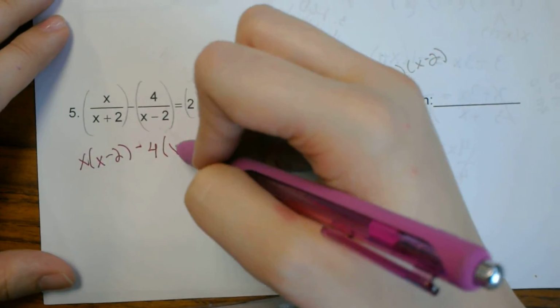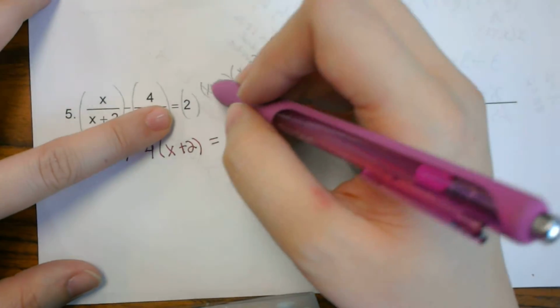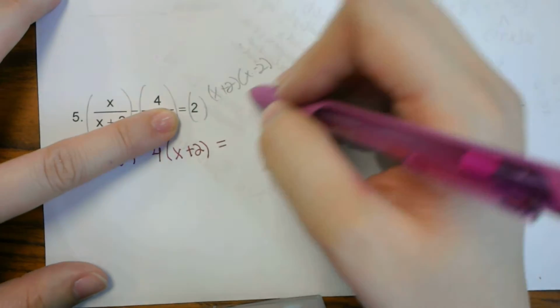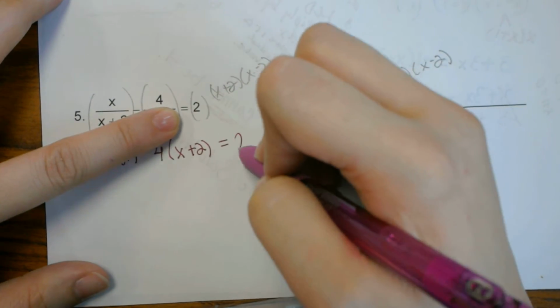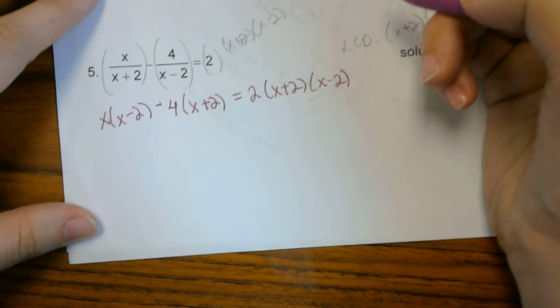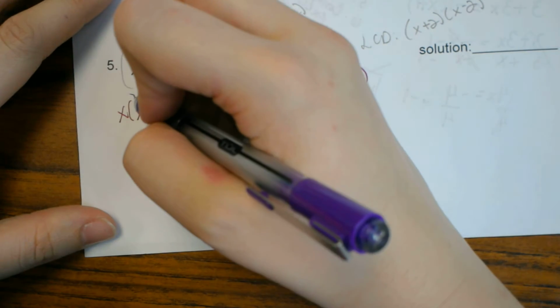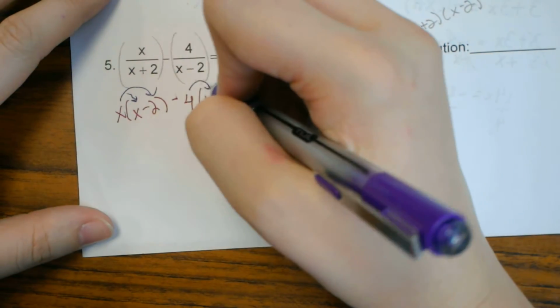This one, I'd be left with an x plus 2. And then on this side, I'd have both, since nothing would be eliminated. So I'd multiply.